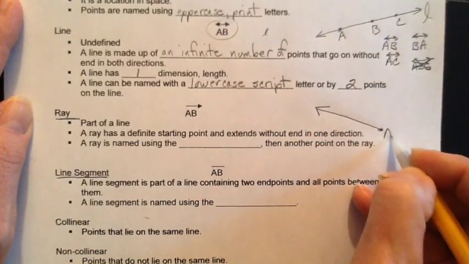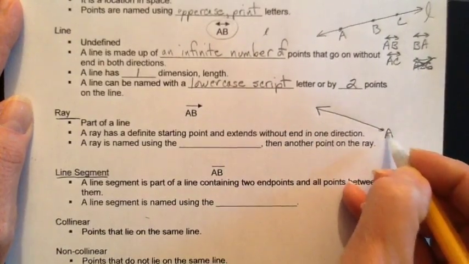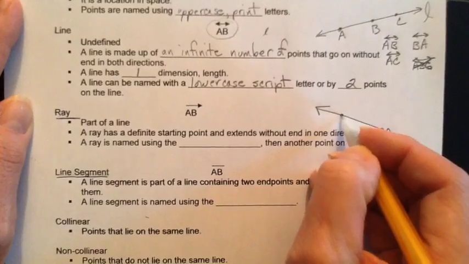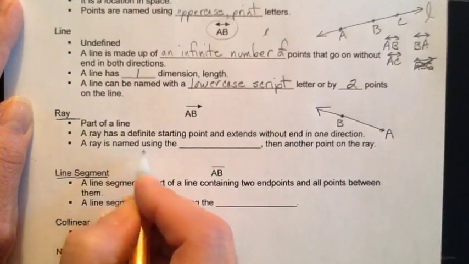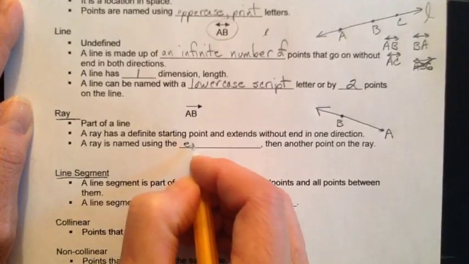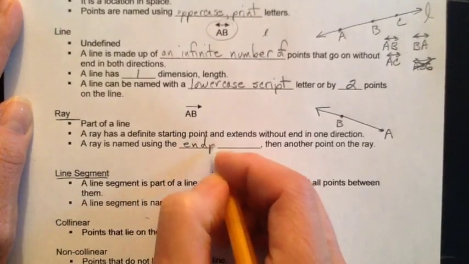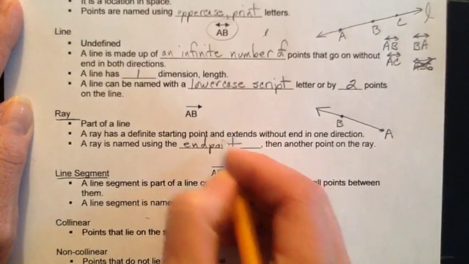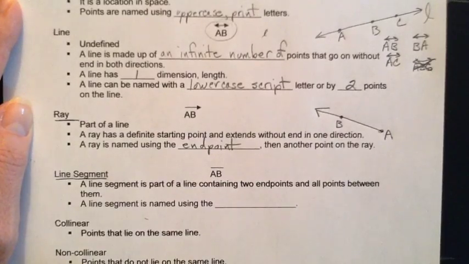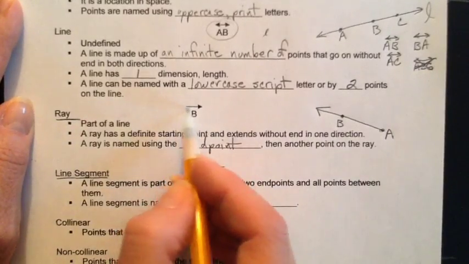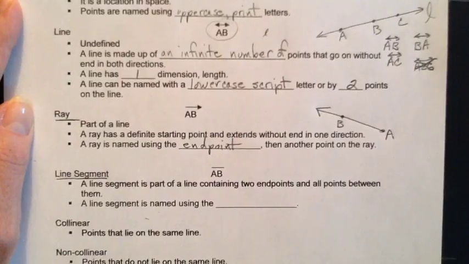So this would be point A, and when we name it with the endpoint and one other point that it goes through. So a ray is named using the endpoint, then any other point on the ray. Okay? And that's our symbol, an arrow.